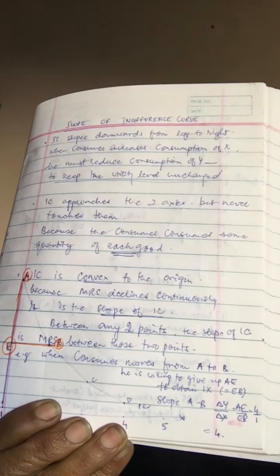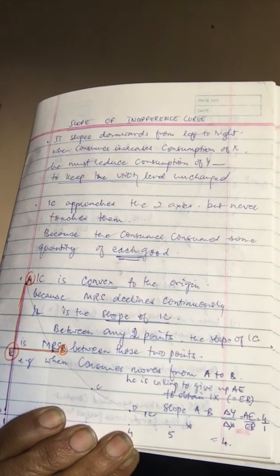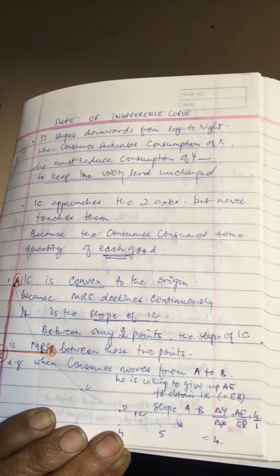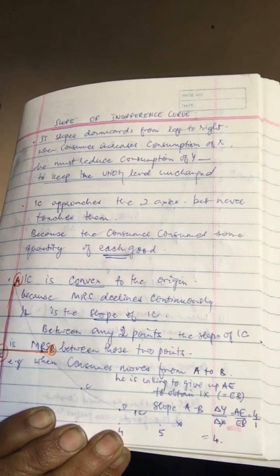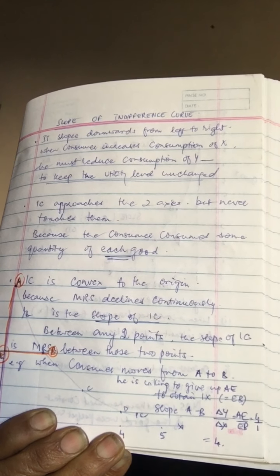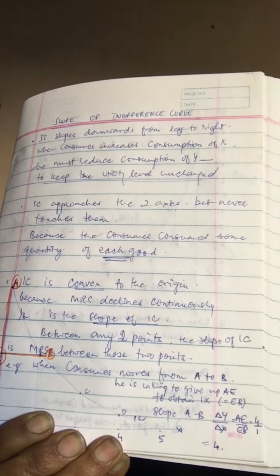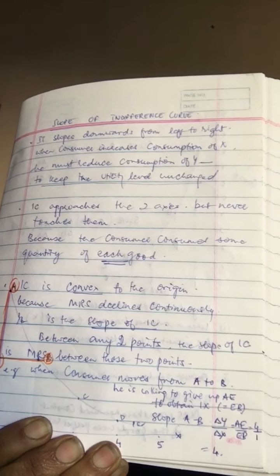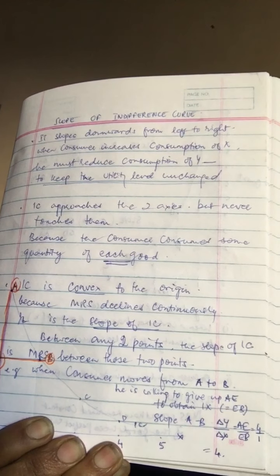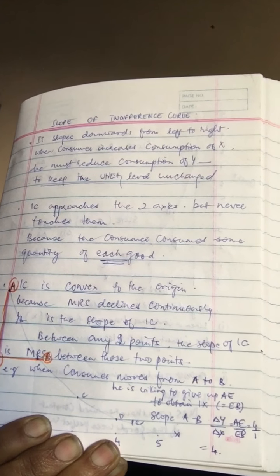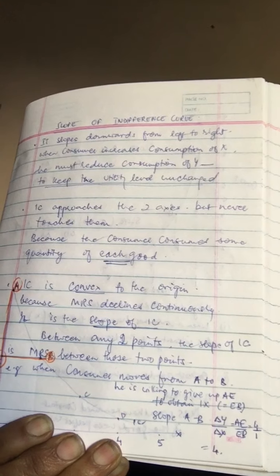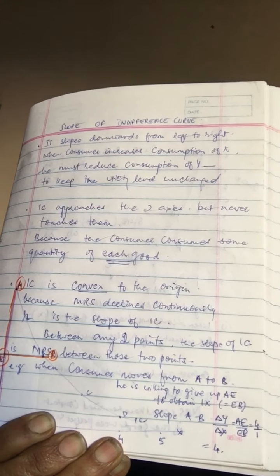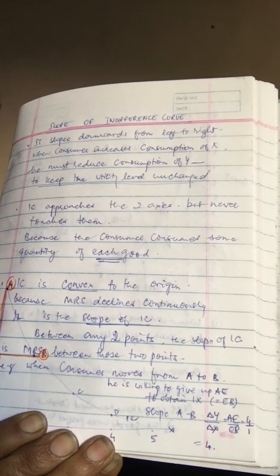So when the consumer moves from combination A to B, he is willing to give up 4Y to obtain 1 unit of X. Therefore, MRS is equal to change in Y upon change in X. So change in Y is 4, that is, from 8 he goes to 4. So 4, and change in X is 1. So 4 is the absolute value.